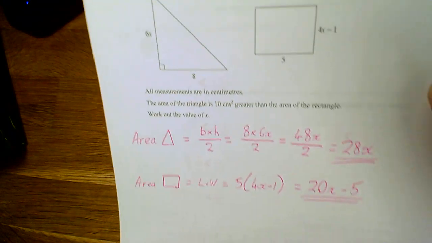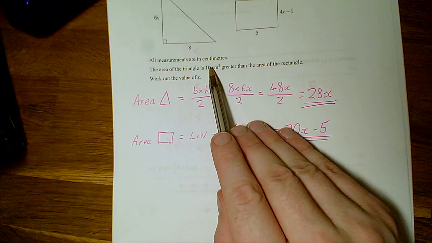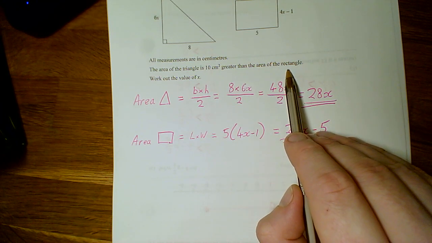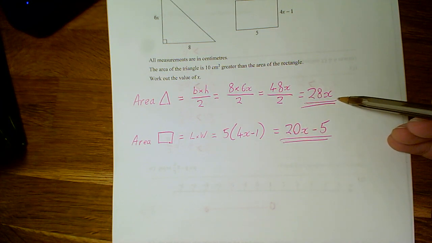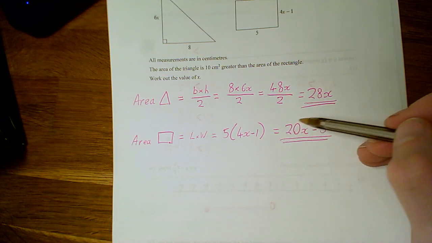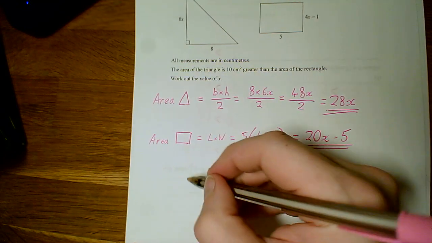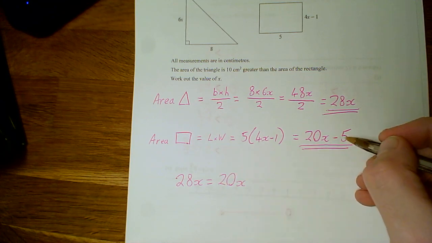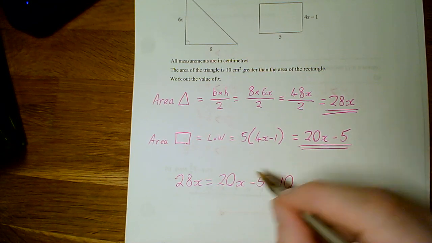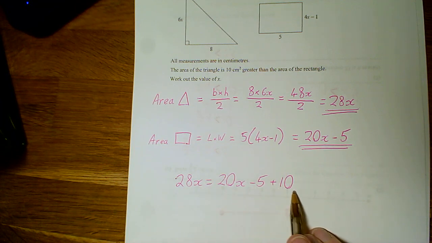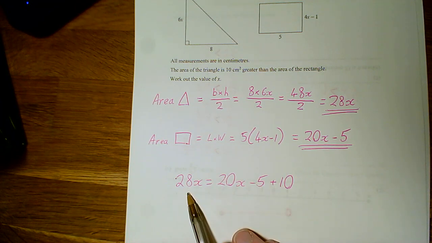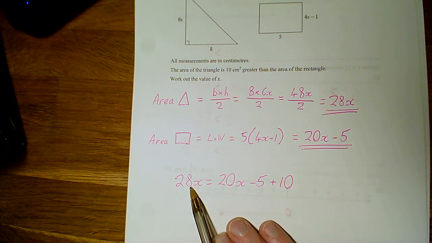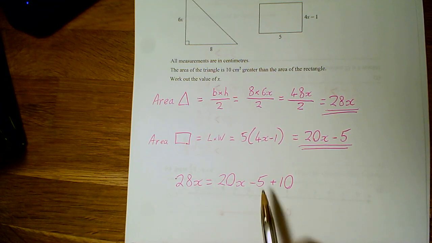Right, I've got the area of the rectangle, I've got the area of the triangle. Now I can form an equation using what it tells me here. The area of the triangle is 10 centimetres more than the area of the rectangle. So that is equal to the area of the rectangle plus 10. So 24x is equal to 20x minus 5 plus 10. If I add 10 to the area of my rectangle, it's equal to the area of my triangle. I've got an equation I can solve.